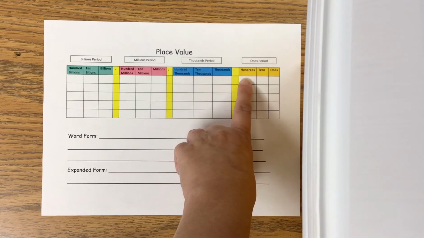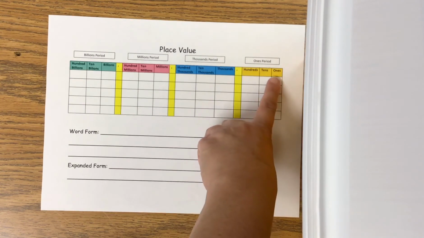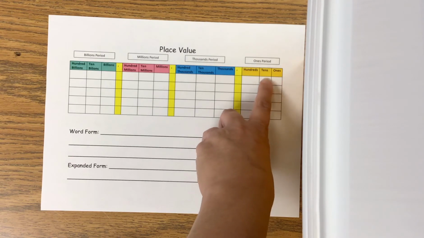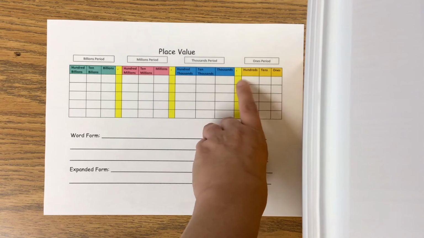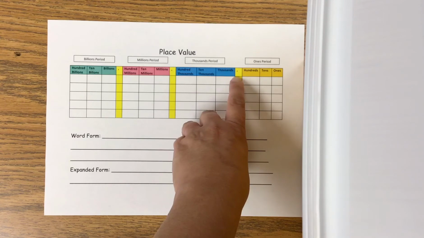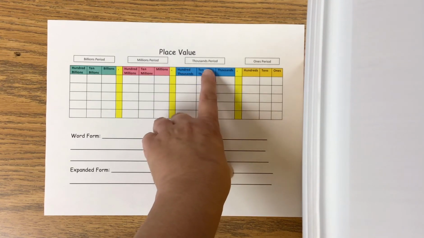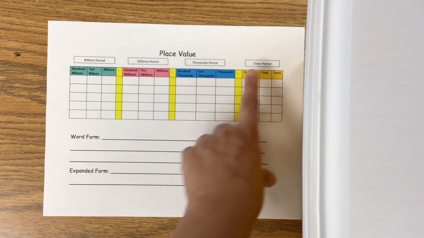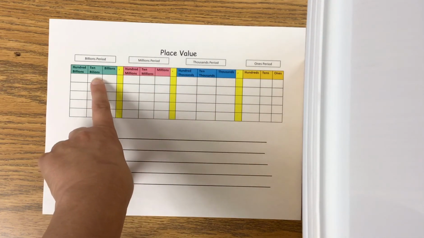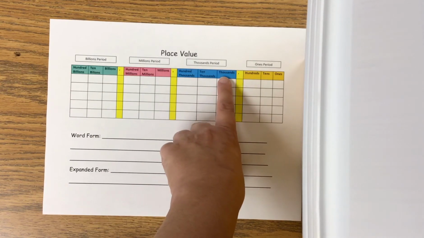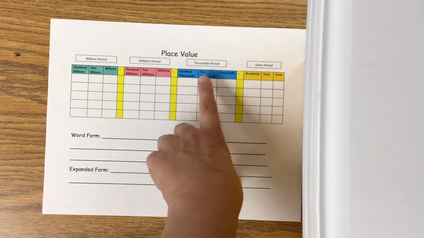Okay, so every time we move from the right to the left, that's like multiplying by 10. It's 10 times bigger. So tens are 10 times bigger than ones, hundreds are 10 times bigger than tens, and then we have this comma here, and then we have the thousands period. So you notice we have the ones period, we have the thousands period, and then we have the millions period and the billions period.